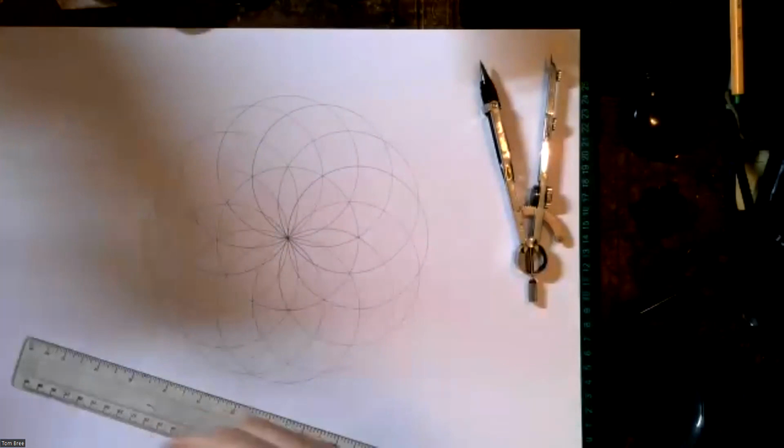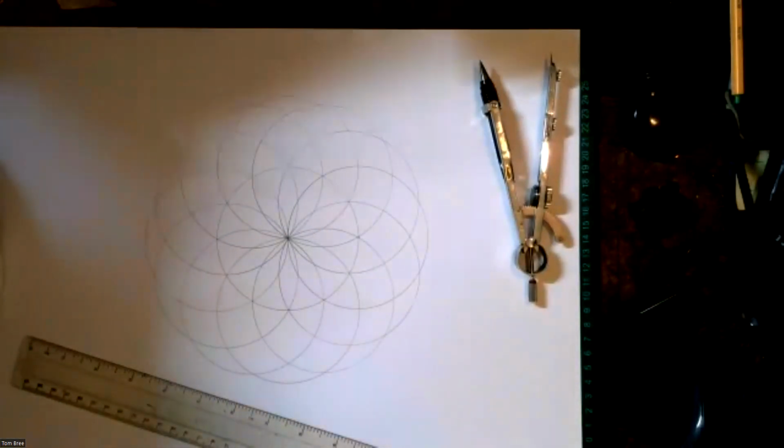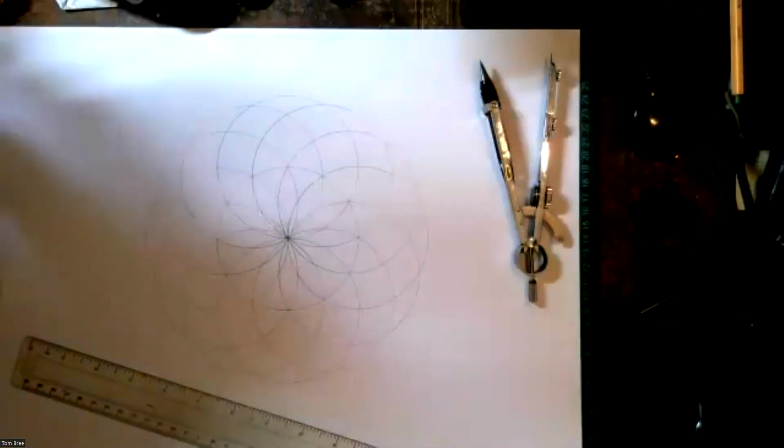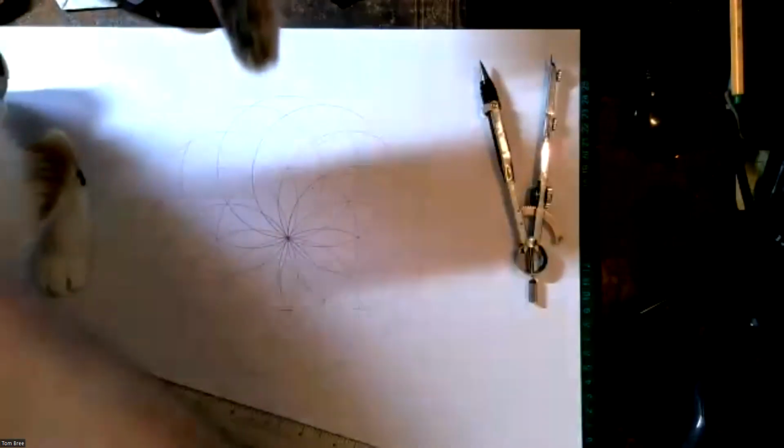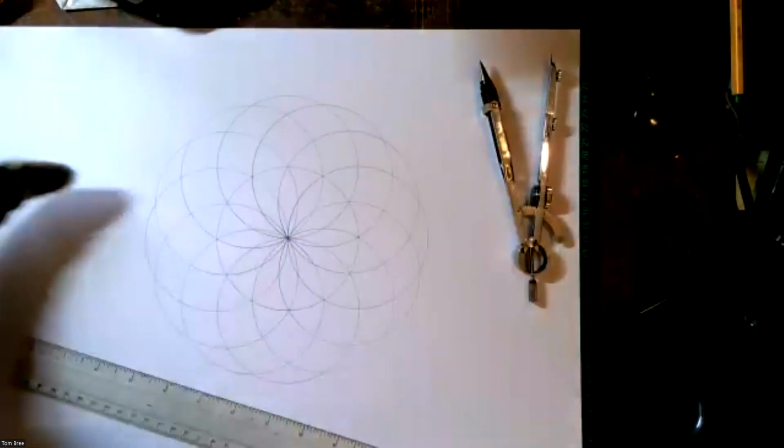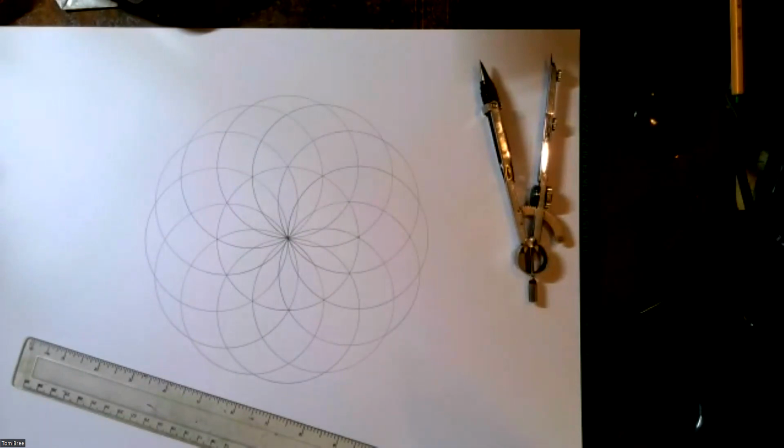Oh, I've got the cat trying to climb over. I just have to get the cat around so it doesn't knock everything off. Oh, okay. Hazards of working from home. She usually comes and sits right in the middle of my drawing. Like she knows where the attention is and she wants to be at the focus of the attention.